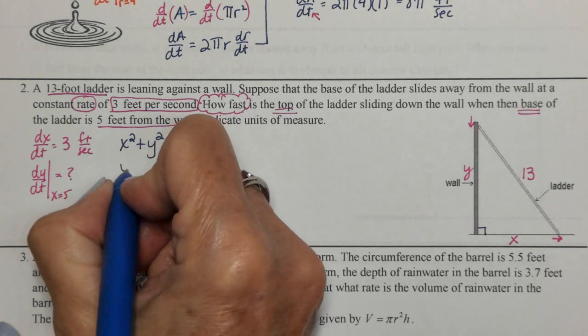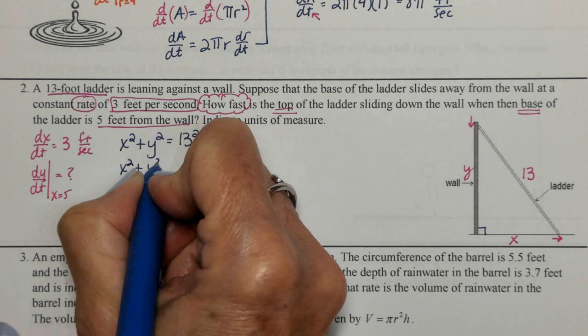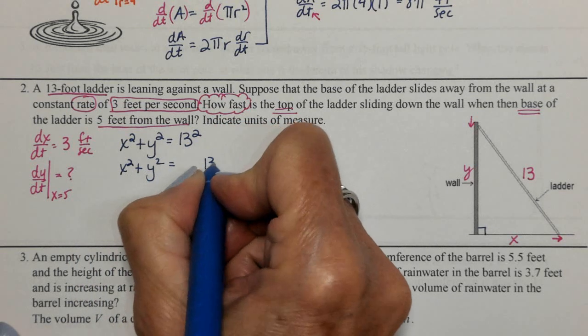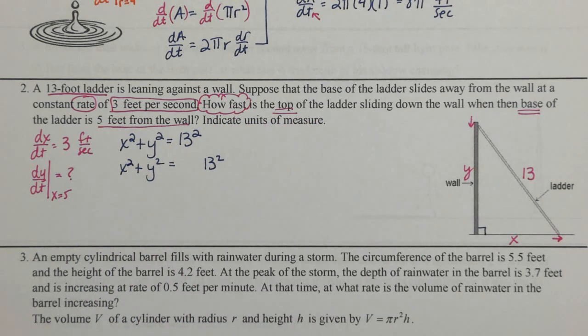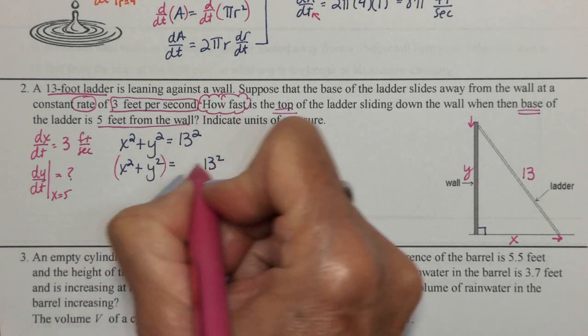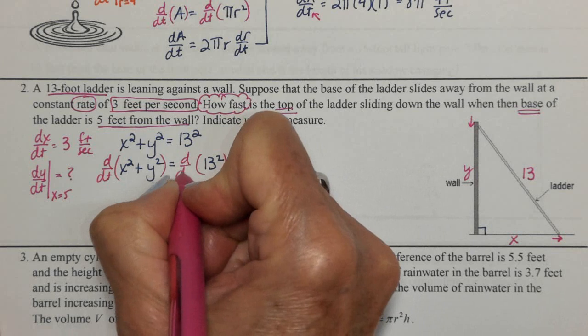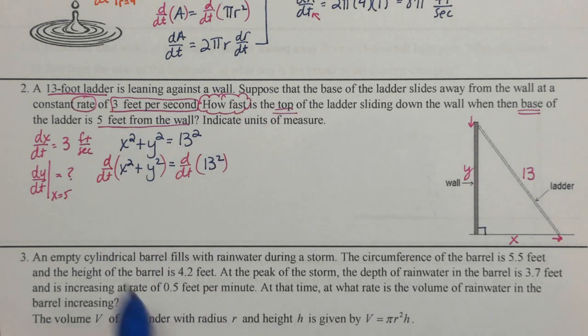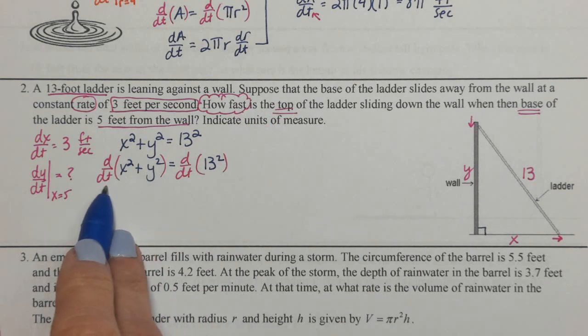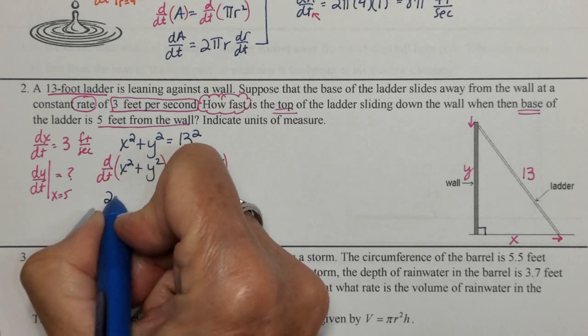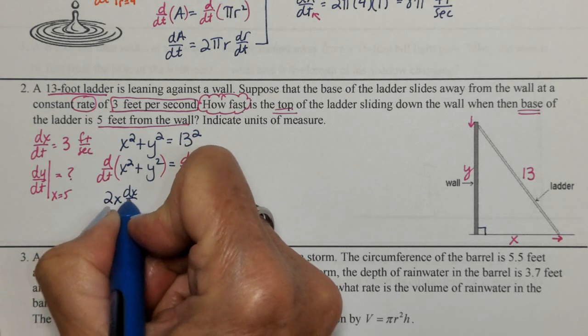Okay, so there's my equation, and I'm going to take the derivative of both sides with respect to t. Why with respect to t? Because that's exactly what we want. The derivative of x squared with respect to t is 2x dx/dt.